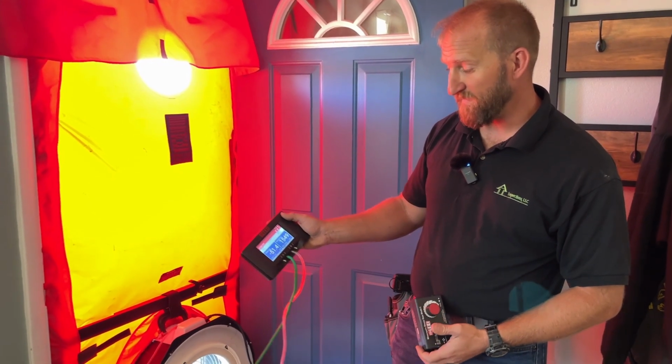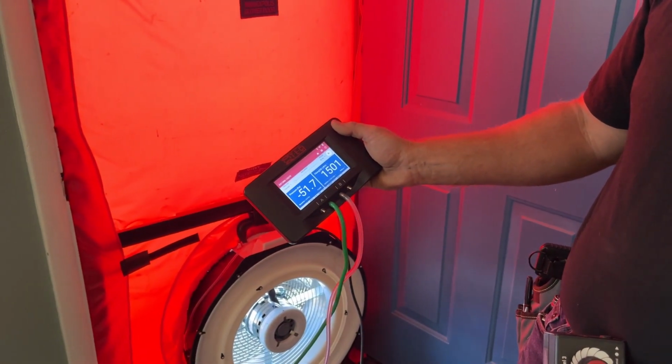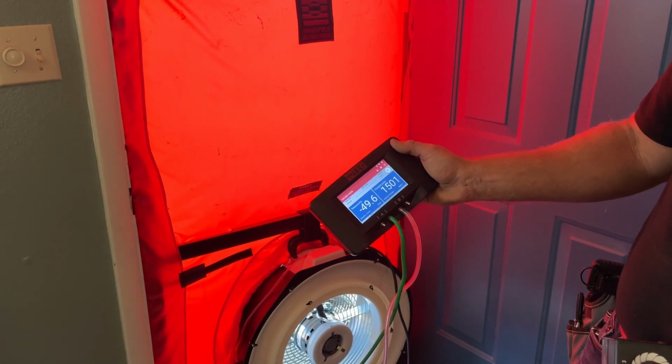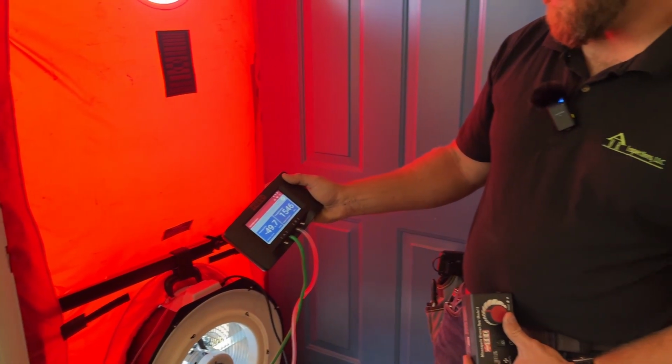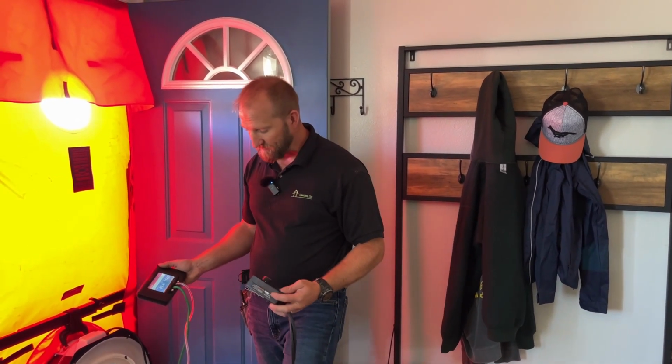Once we're hitting 50 pascals, we're going to read that number there. So we're right at that 1546 mark. So we're going to log that as our CFM at 50.